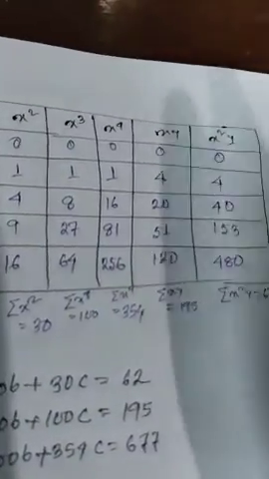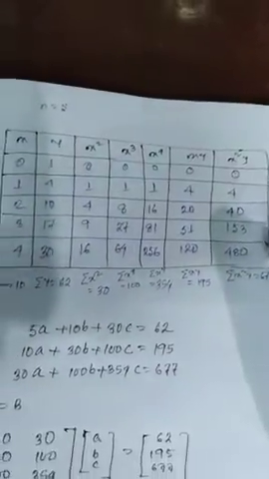Now xy, the product of x and y, is 0, then 1 into 4 is 4, 2 into 10 is 20, 3 into 17 is 51 and 4 into 30 is 120. Next x square y: 0 into 1, 1 into 4, 4 into 10, 9 into 17, 16 into 30. So we get 0, 4, 40, 153 and 480.